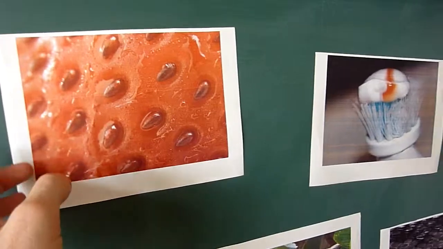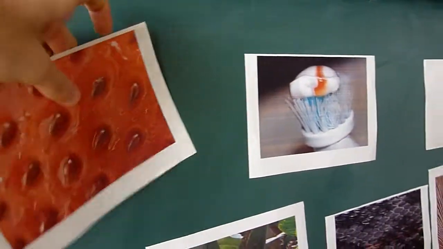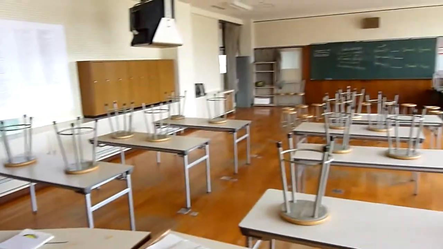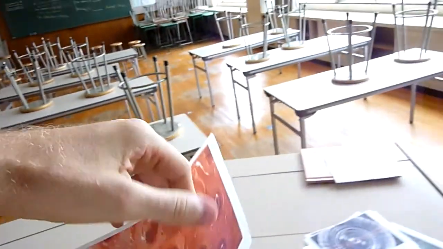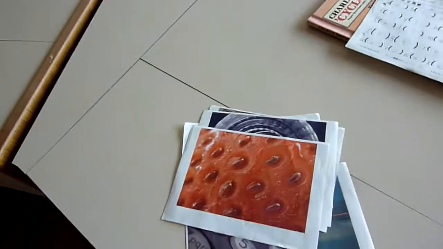At the end of the game, if you're running out of time, any card left, I will just hold up and ask the class, raise your hand, whoever's quickest. What is this? It's a strawberry. Ping pong, 10 points. So they can get some quick bonus points at the end with any cards that are left.